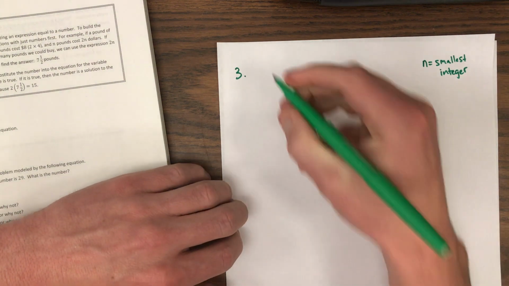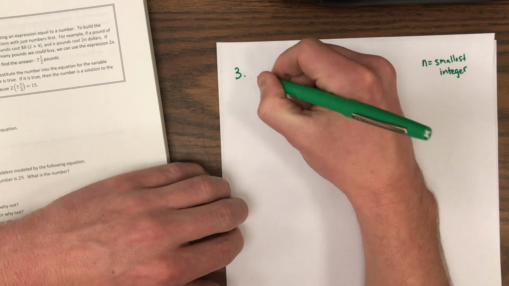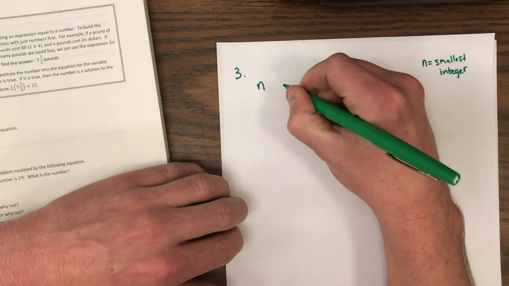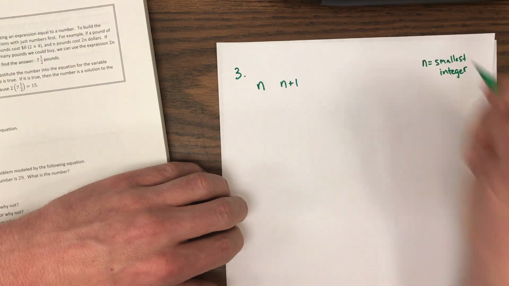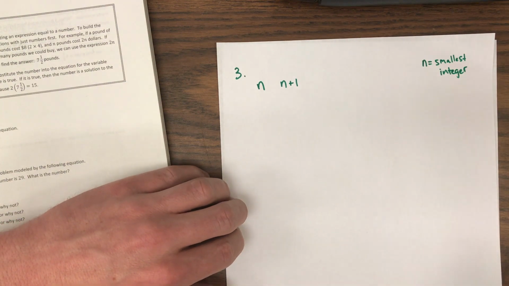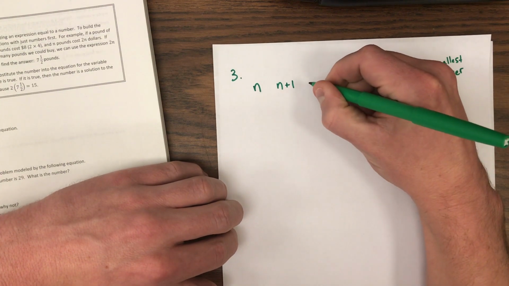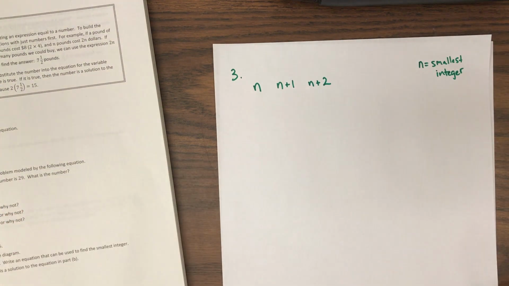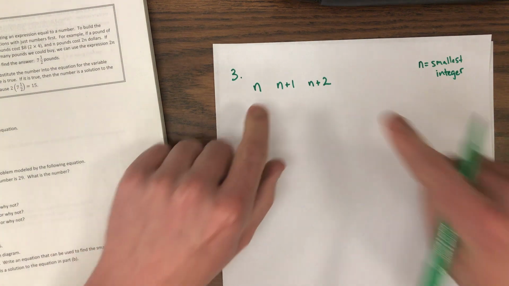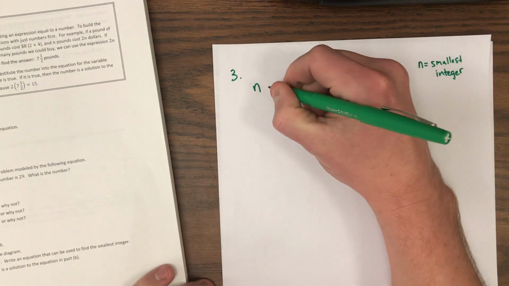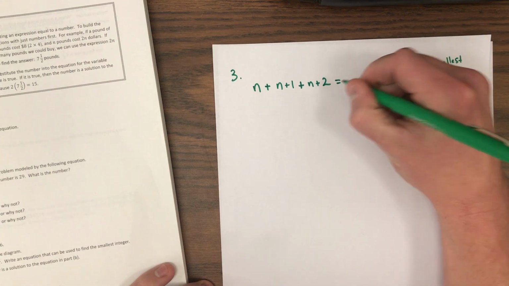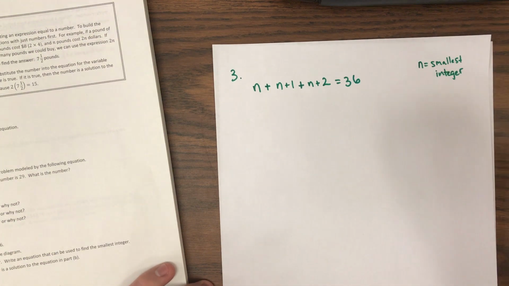Well, if n is an integer, then the next biggest integer would have to be n plus 1. And then the next biggest integer after that would have to be n plus 2. And if the sum of these is supposed to equal 36, well then that just means add them up. And that's supposed to equal 36.